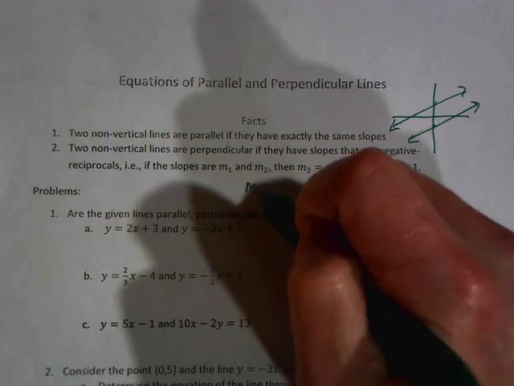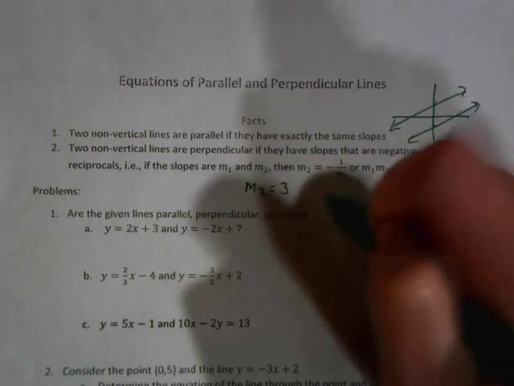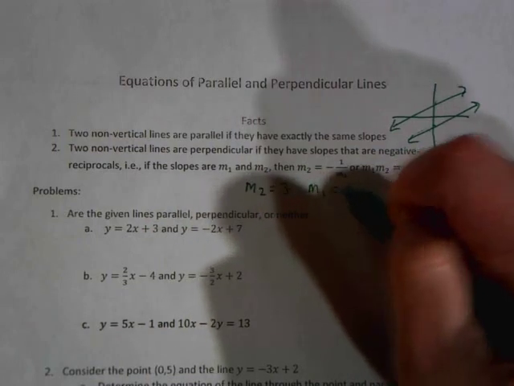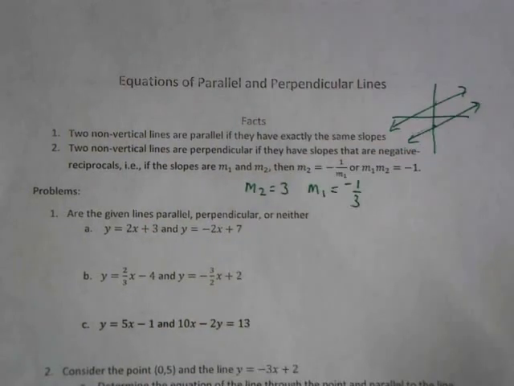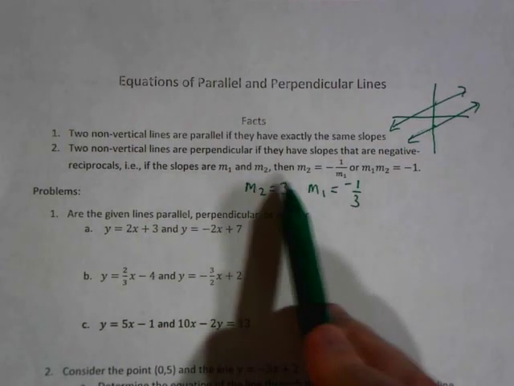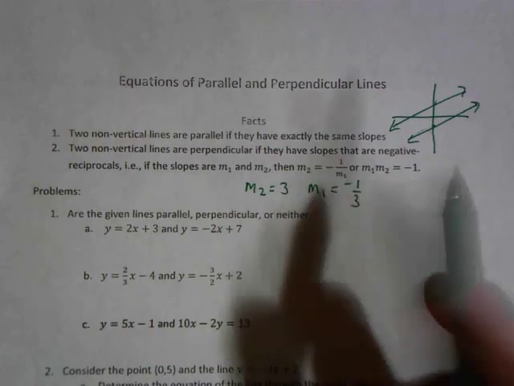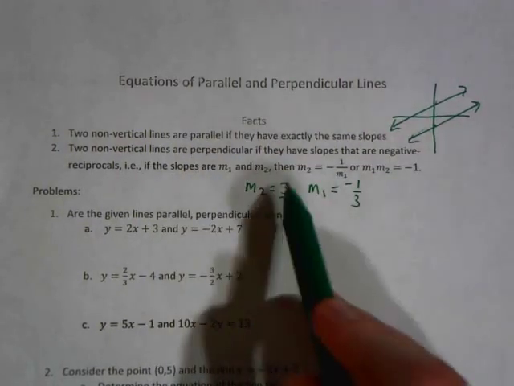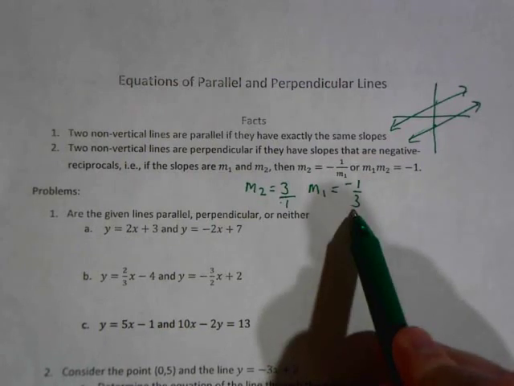If m2 is the number 3, then m1 would have to be negative 1/3. So it's called negative reciprocals. If this one's positive, this one has to be negative. And if you think of this as 3 over 1, we find the reciprocal, which is negative 1/3.